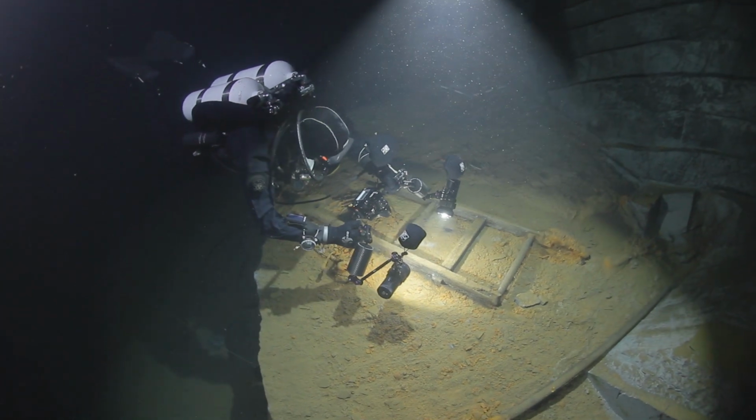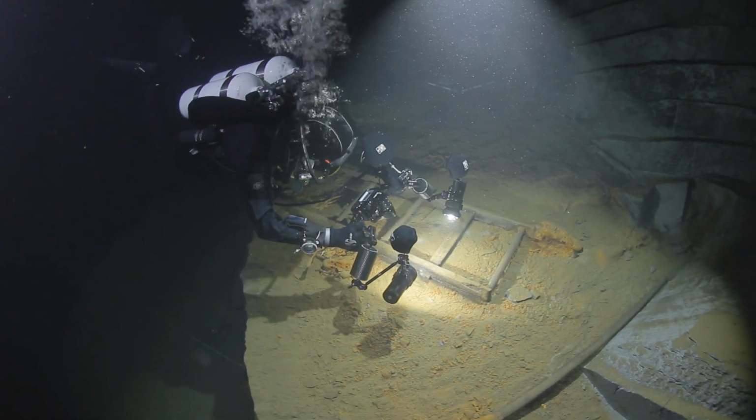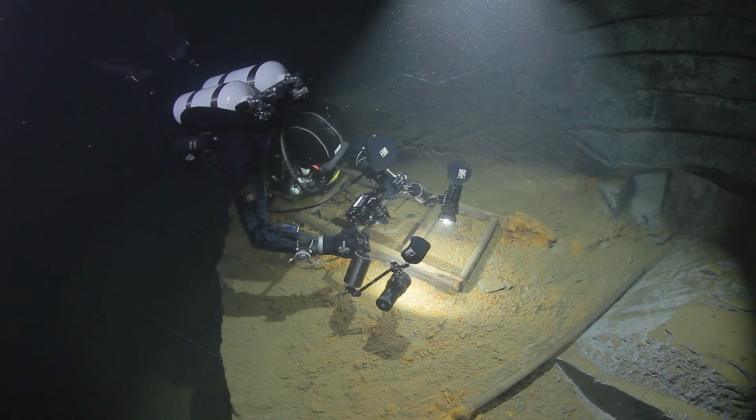It requires you to improve your skills at all possible levels. You need to be able to stand or hang still. You need to control your movement. You have to prevent making dust. So it actually brings your diving to a next level.